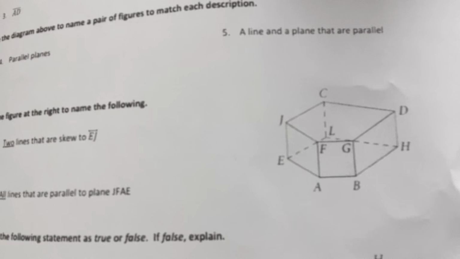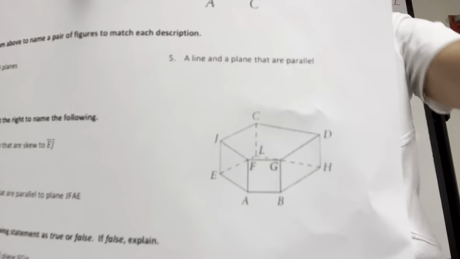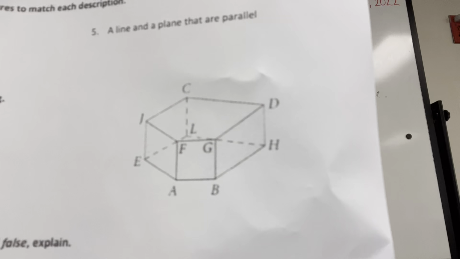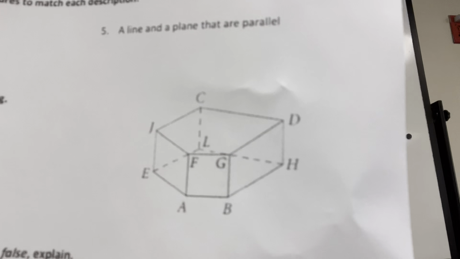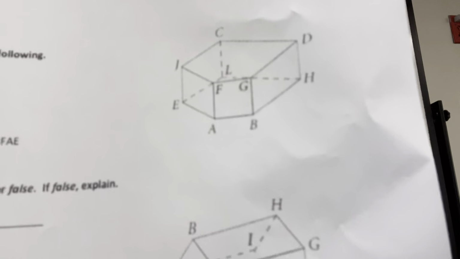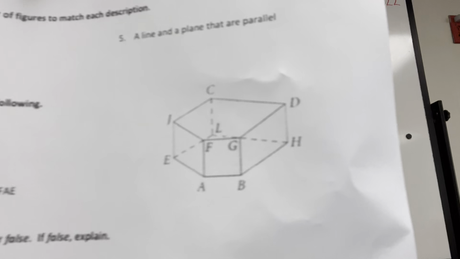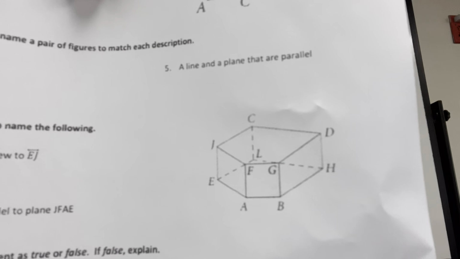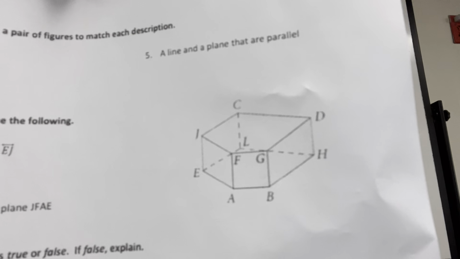Name at least 2 lines that are skewed to EJ. What does skew mean? What does it mean, Ethan? They're not parallel. They don't intersect. Two different planes, three-dimensional objects. Okay. All right, so can they exist on the same plane? No.